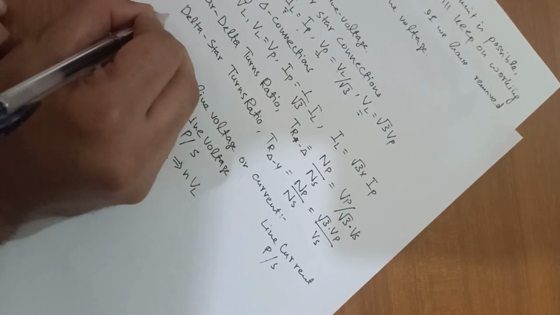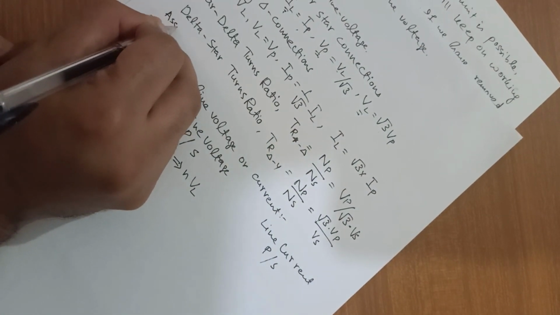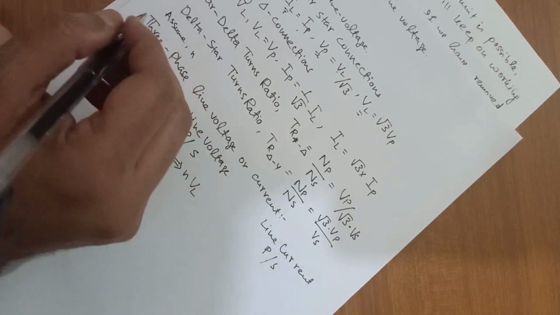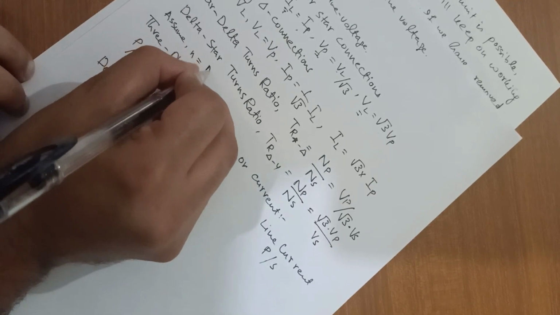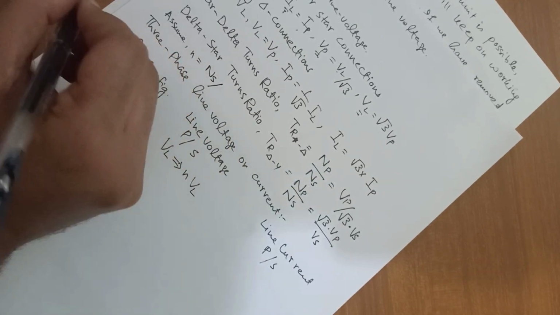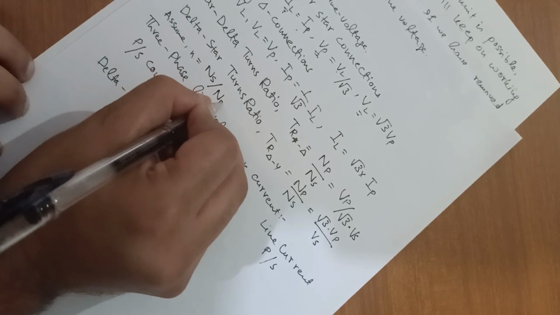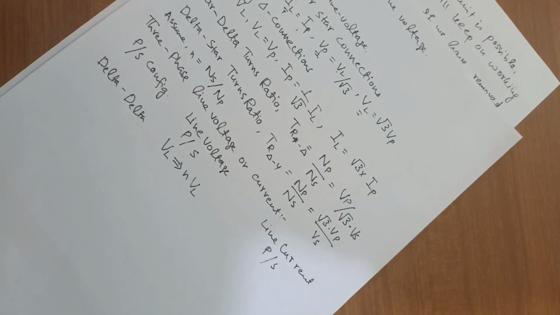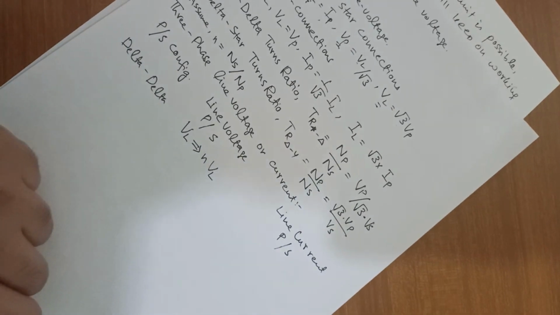Assume that N is the ratio between turns on the secondary side divided by the turns on the primary side.